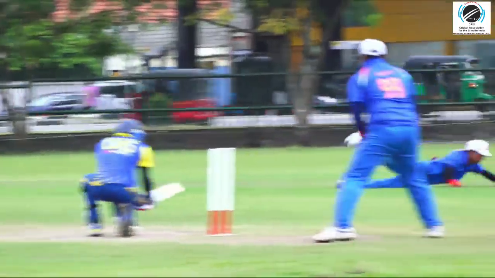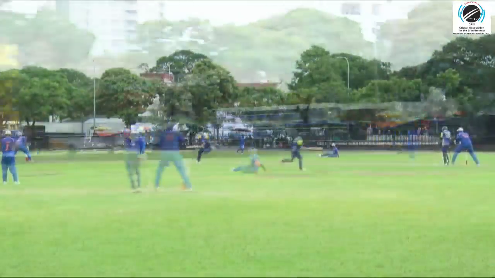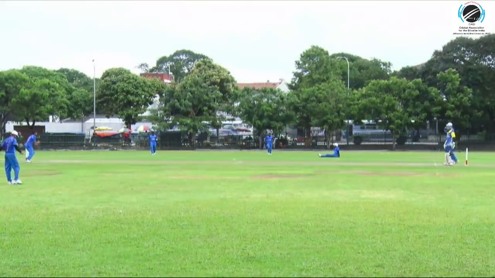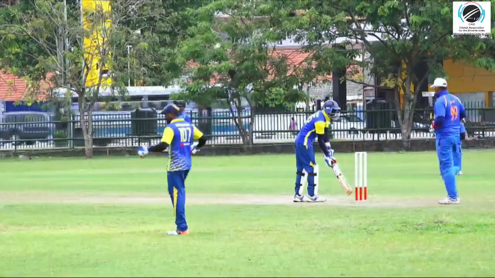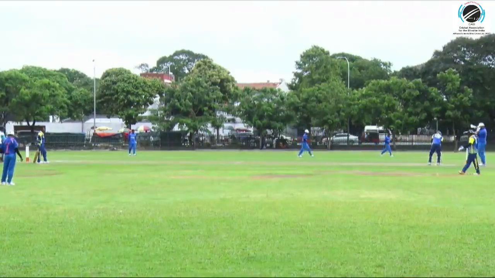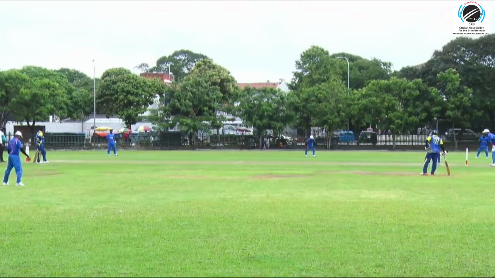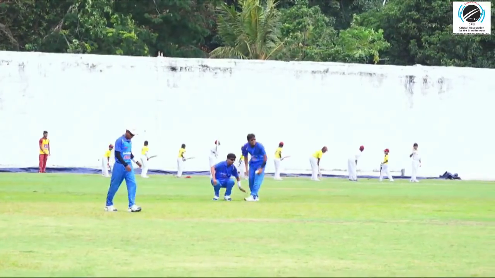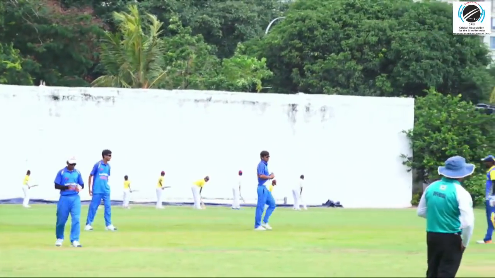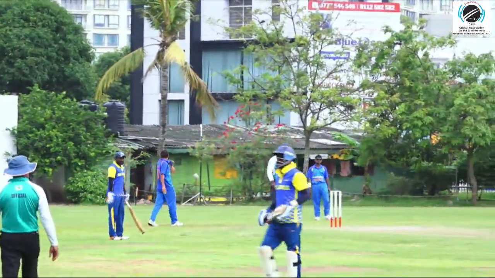Rambir continues. The second run. So 2 more runs added to the total for 131. So 4 runs added to the total. So 2 more runs, so he moves on to 133. Exactly 100 runs required. 100 more required for Sri Lanka now.